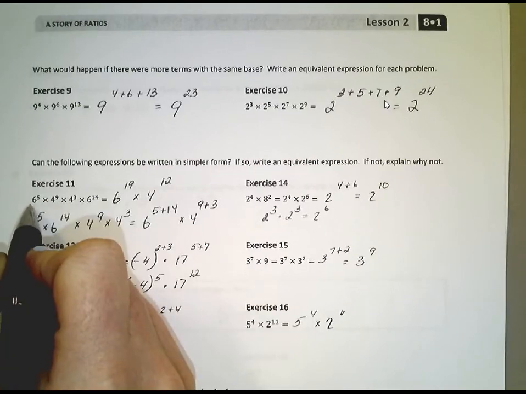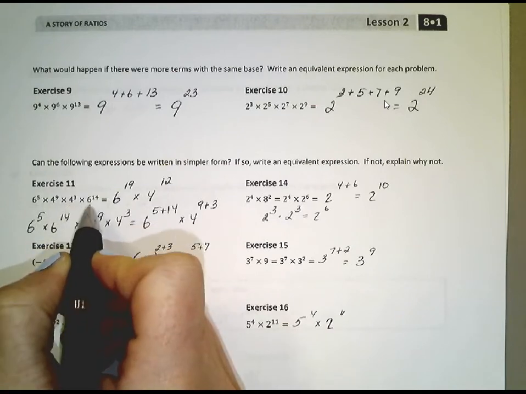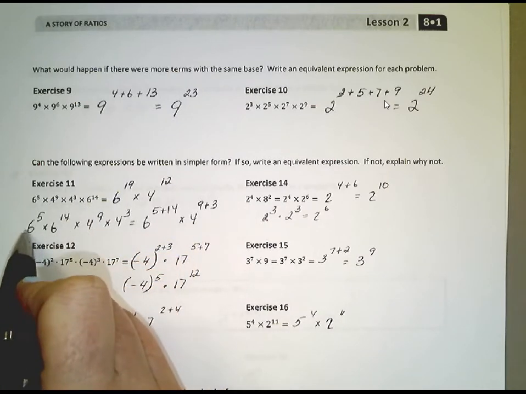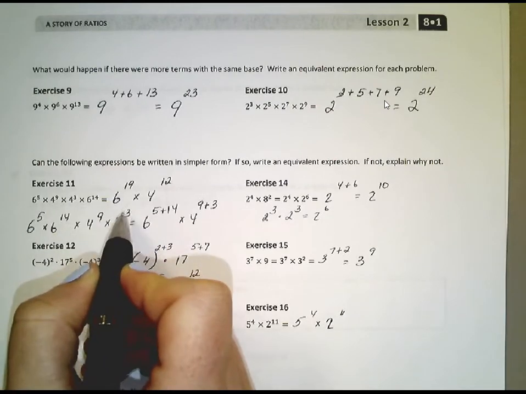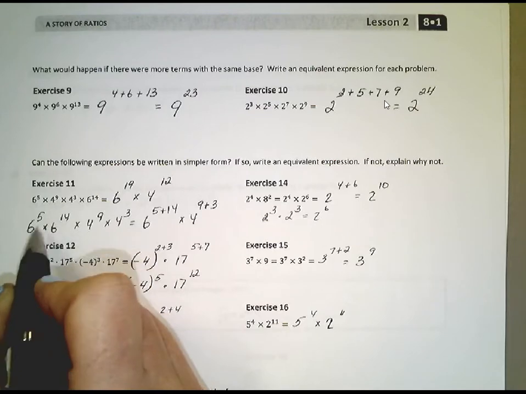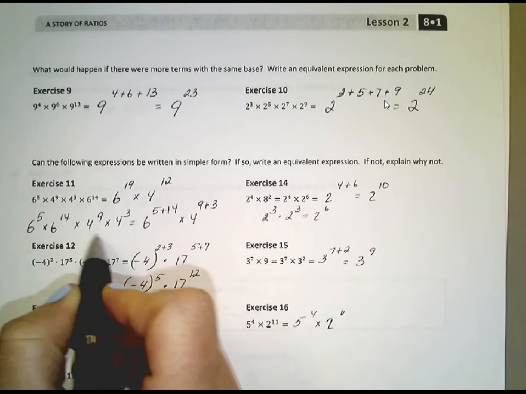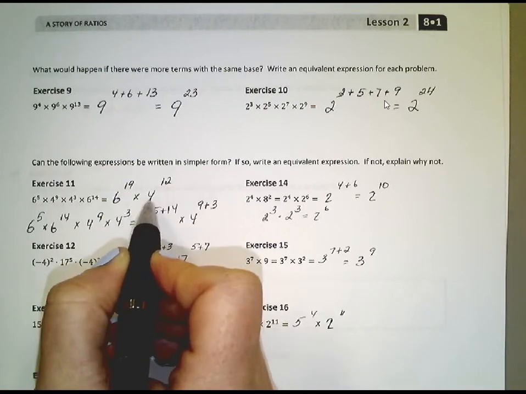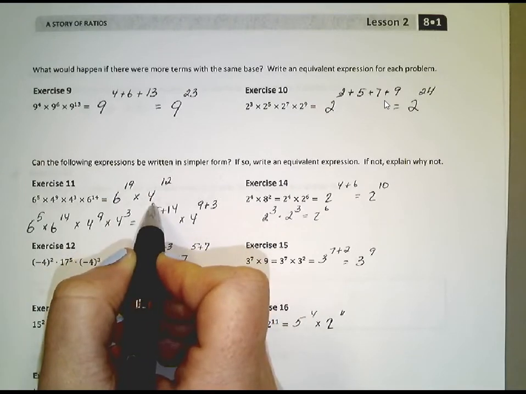We have 6 to the 5th, and we have 4 to the 9th, and 4 to the 3rd, and 6 to the 14th. So what I did, I first used the commutative property of multiplication to show you that I'm going to work with the 6 first, and then with the 4, and then I added the exponents, which is 5 plus 14 is 19, 6 to the 19th. And now we are working with the 4th. 4 to the 9th times 4 to the 3rd is 4 to the 12th. I cannot multiply any further because these are not the same base.